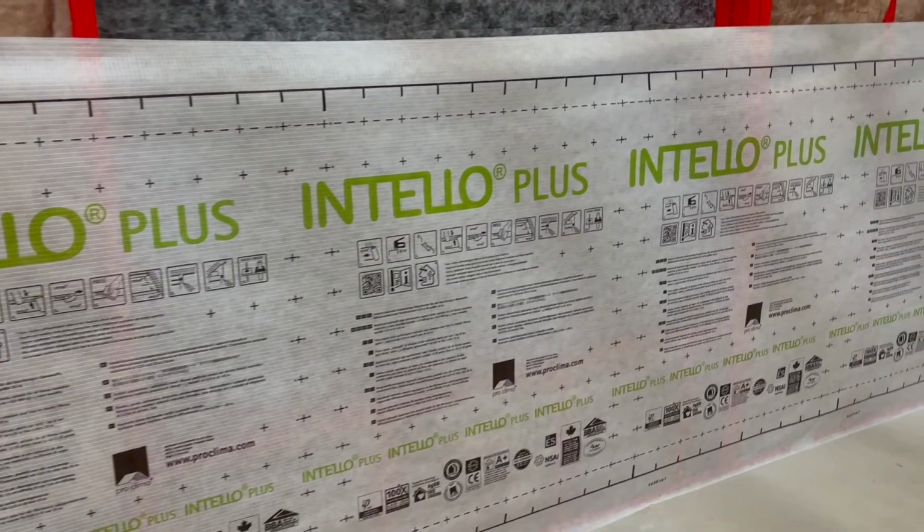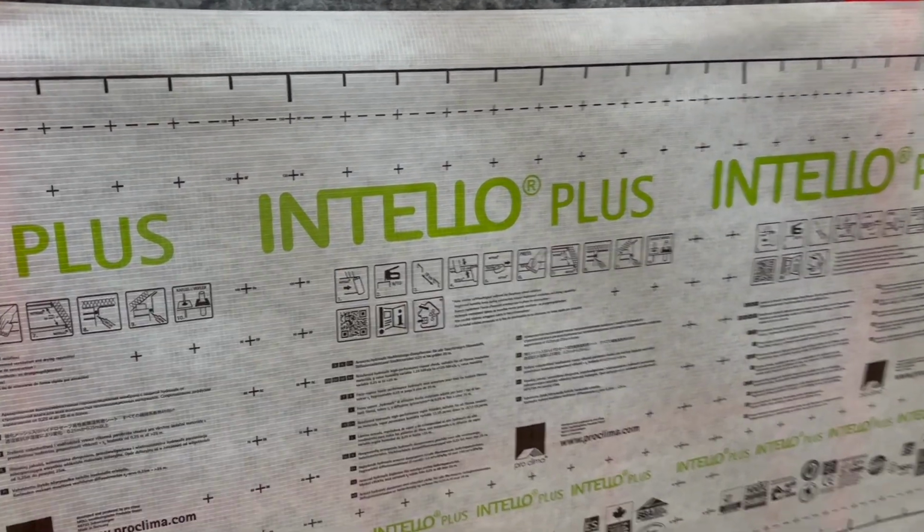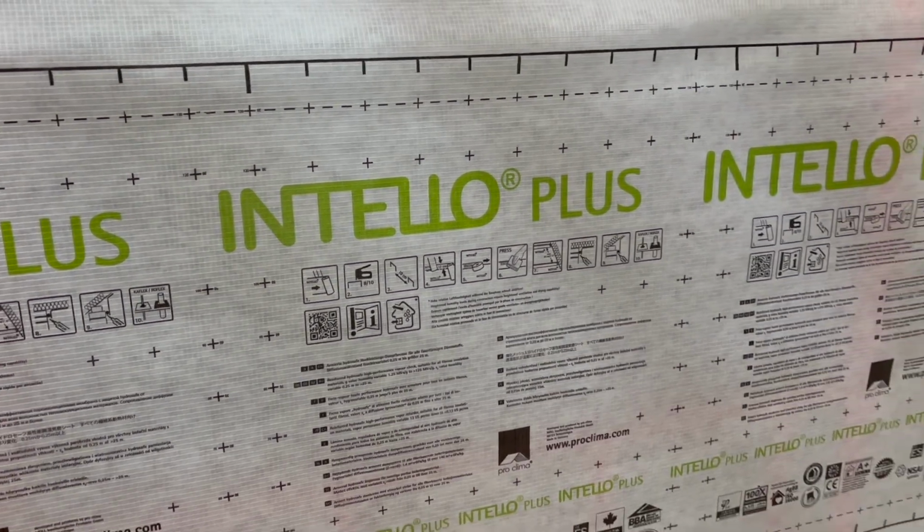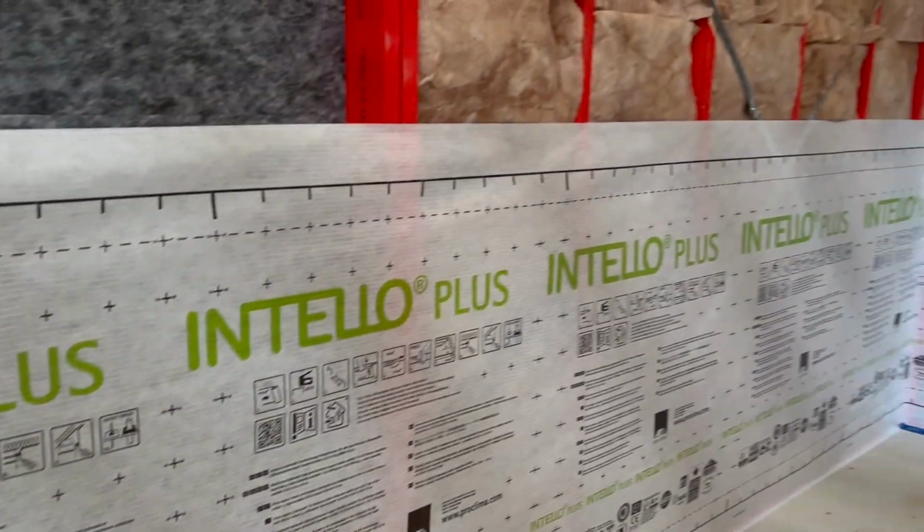Alright, the first bit's done. So what we're using here is Pro Climate Intello. It's a smart internal air membrane. We've put the bottom layer on all to a chalk line, so it's all nice and straight.